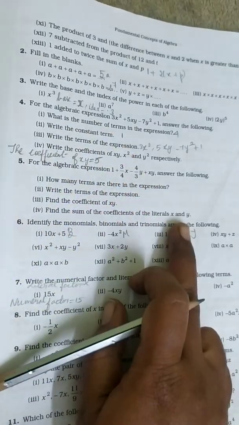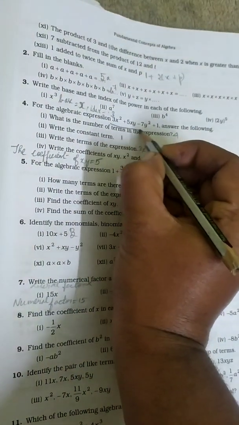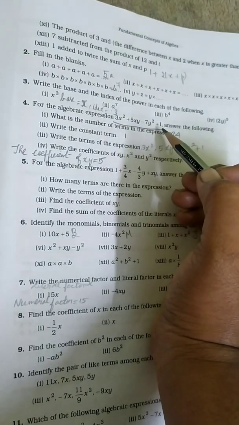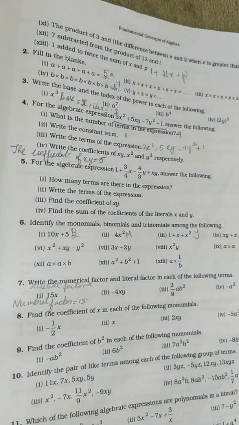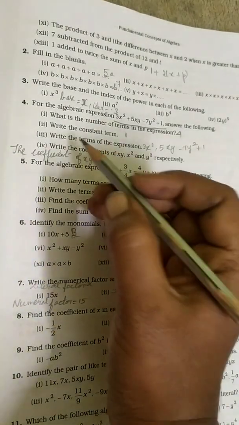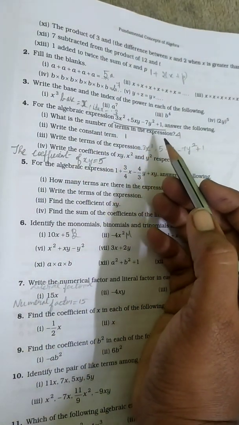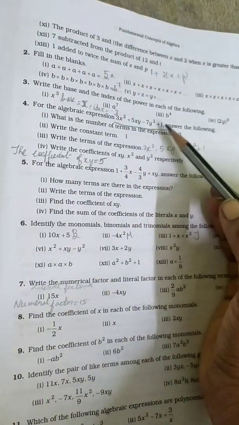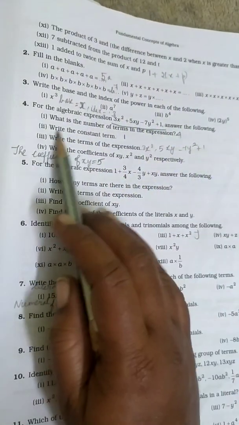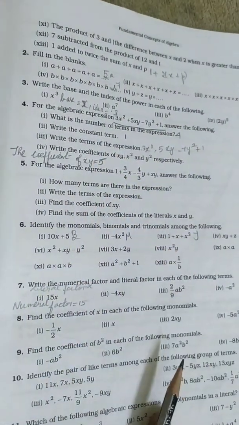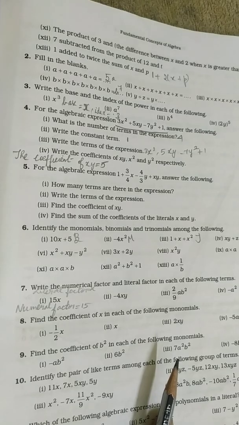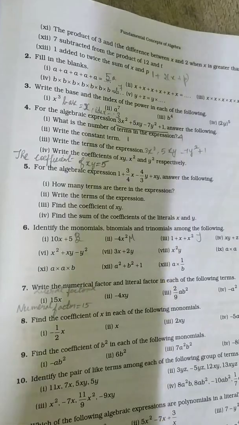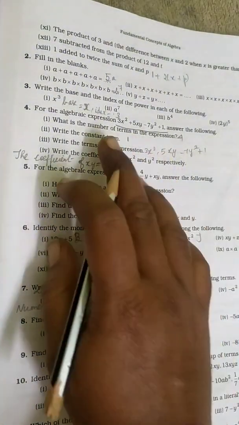For the algebraic expression, they have given one algebraic expression. It has 4 terms: 3x square plus 5xy minus 7y square plus 1. From these 4 terms, we are going to answer. What is the number of terms in the expression? First I counted how many terms. 1, 2, 3, 4. So 4 terms. Answer is 4. Write the constant term. What do you mean by a constant term? The term which does not have a variable or literal, we call it a constant. So 1 does not have any variable. So 1 is the constant term.